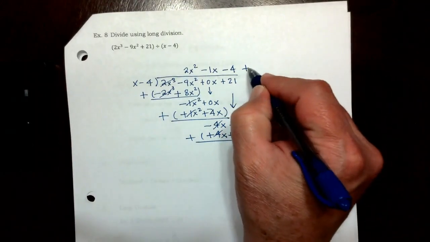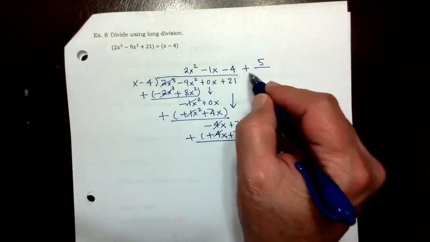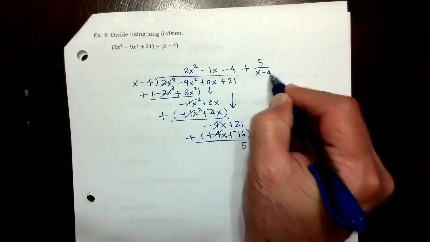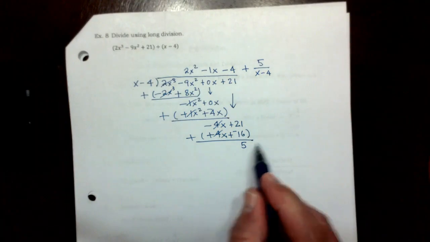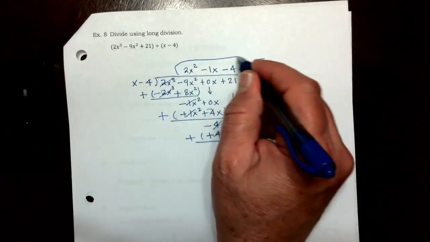So you just simply tack on positive 5, and then over x minus 4. Now, if this had been negative 5, I would have put a minus there. So here's your quotient.